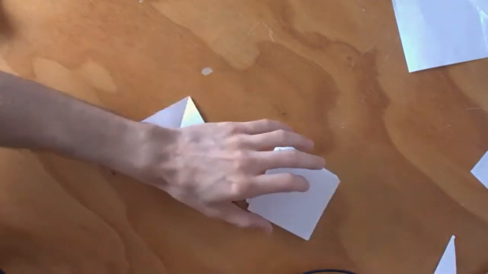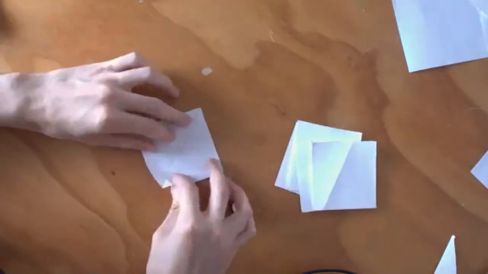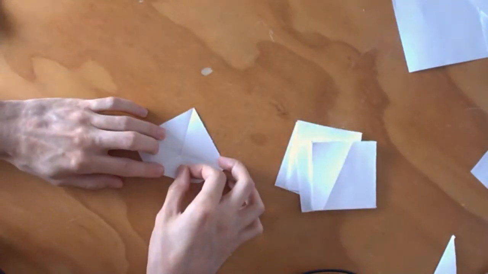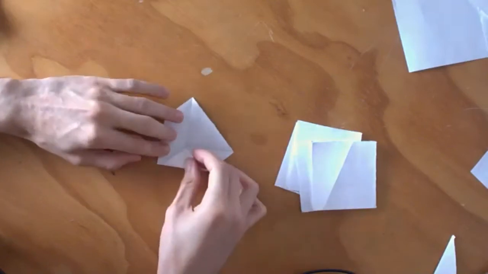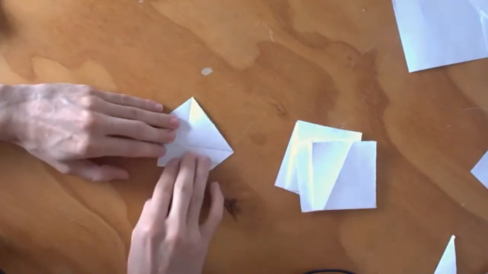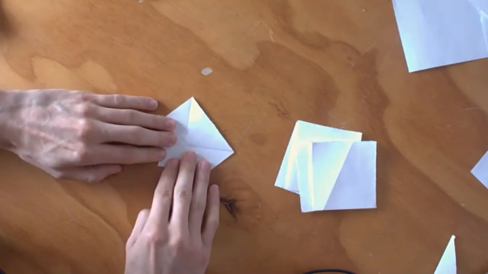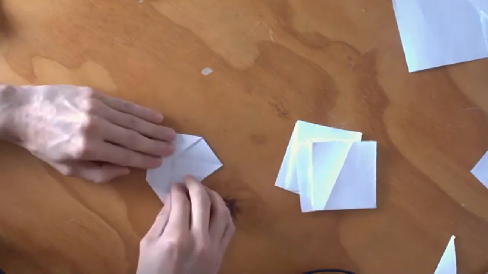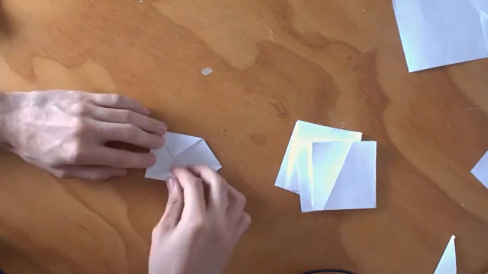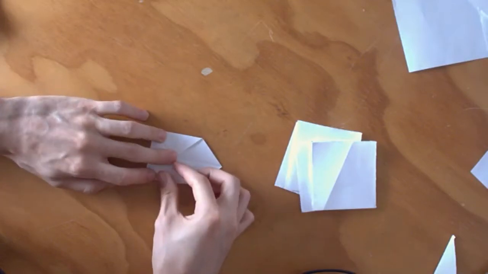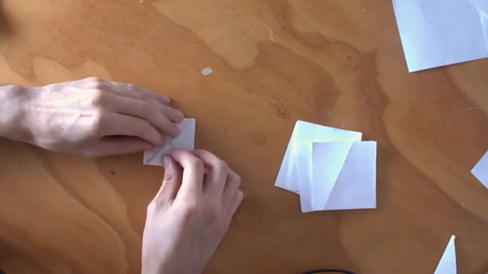Some of your squares will have diagonals, some won't. But it's fine. So again, corner to the center. So if my diagonals are valleys, I'm going to fold these in valleys as well. Keep the system going. Not the system, but just keep it tidy.